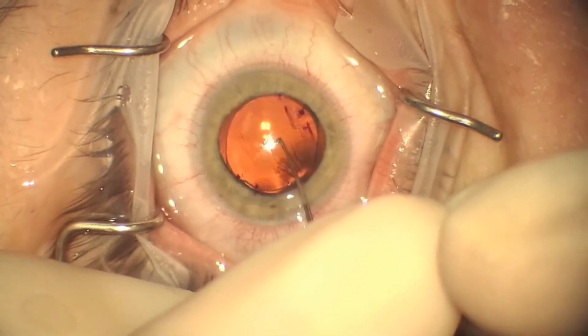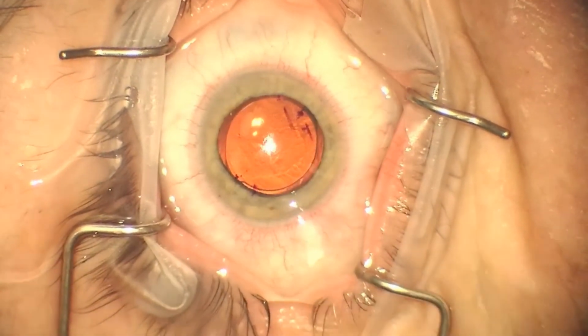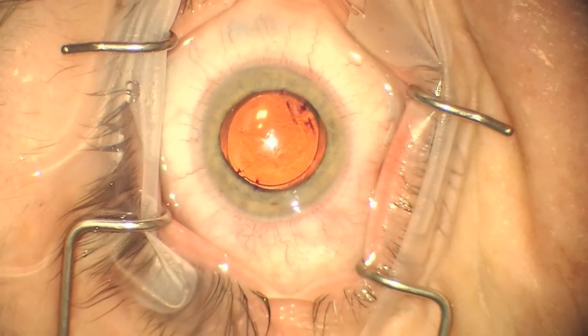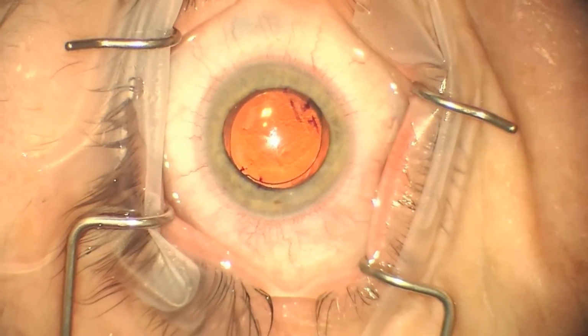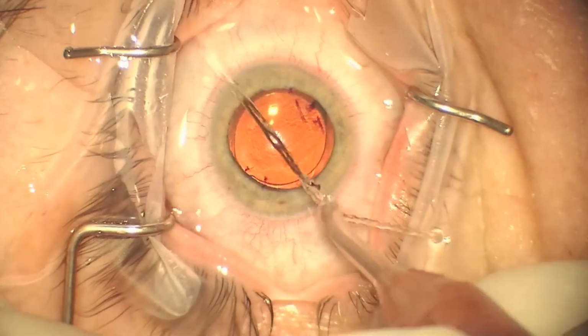I prefer to rotate in the clockwise direction because it's a bit easier to rotate, and now you can see that the alignment marks on the IOL are consistent with the ink marks on the cornea, and we're in good position.